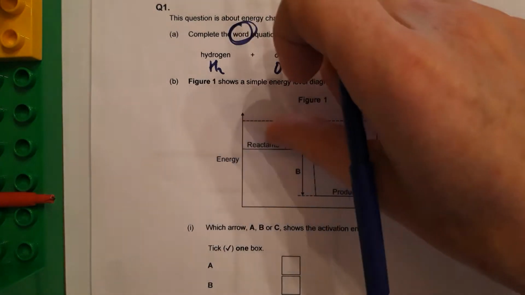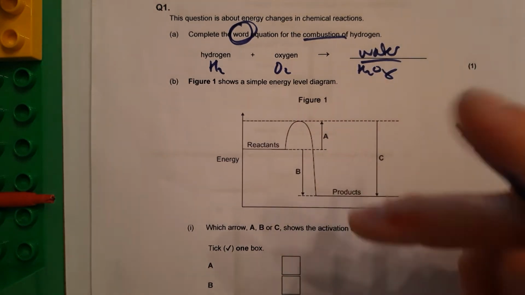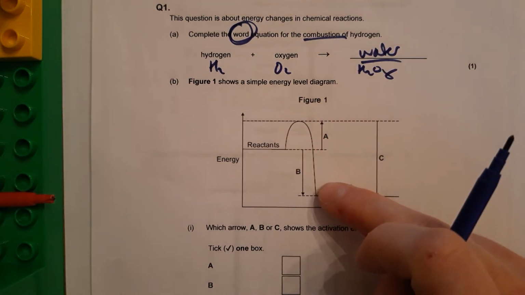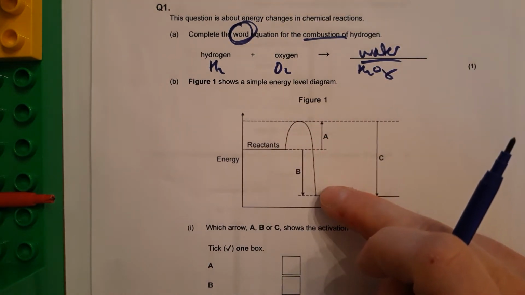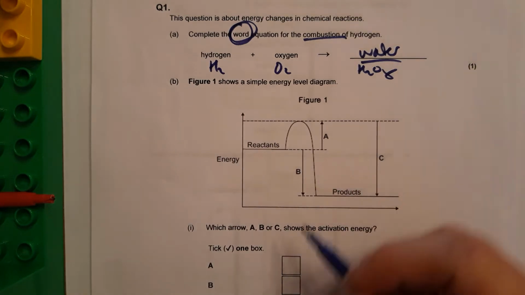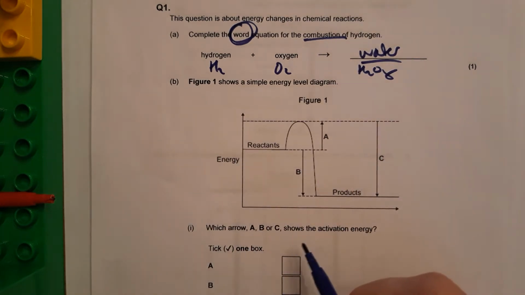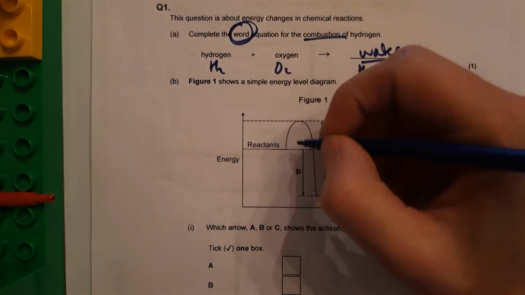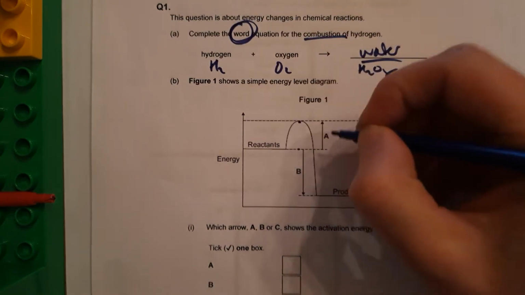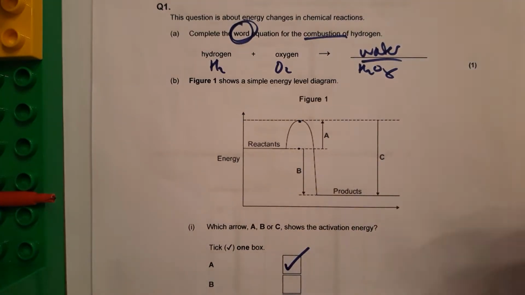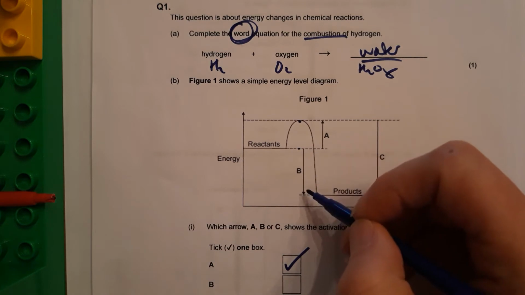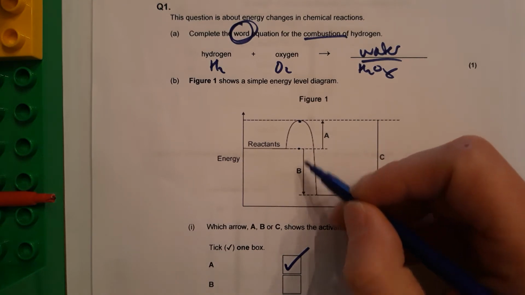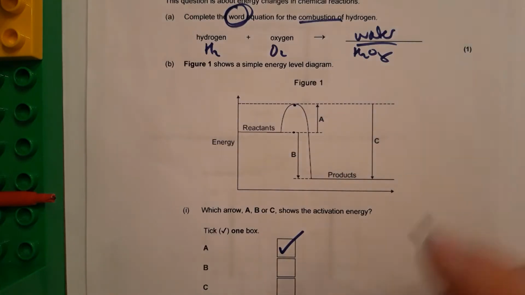Next one, a simple energy level diagram. Looking at this, reactants, products. The products are lower than the reactants. It's an exothermic reaction because energy has exited, energy has left. Which arrow A, B, or C shows the activation energy? Well, activation energy is from here to here, so that's going to be represented by A. B, what is B? Anybody? Yeah, B is the energy change or the enthalpy change, and C is nothing, I suppose.